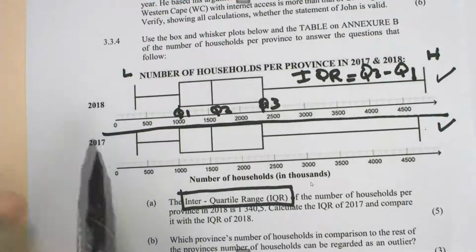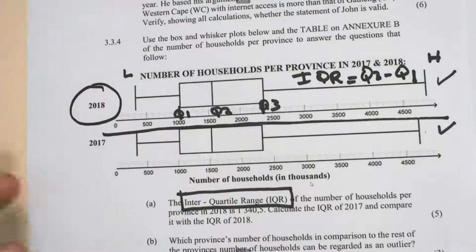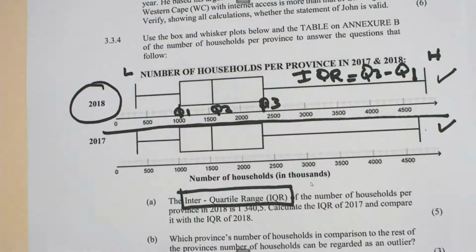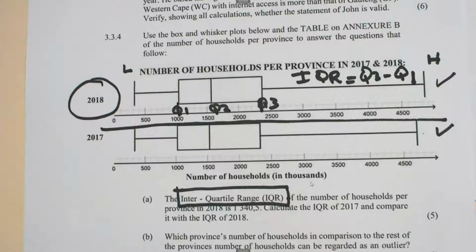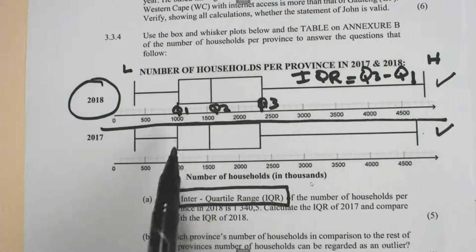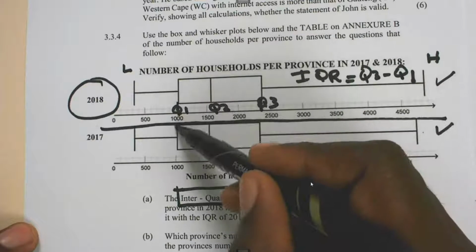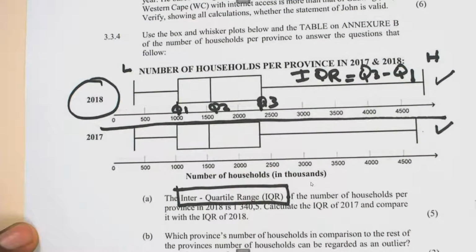Let's say the question says: find the interquartile range for 2018 of the number of households per province. This is from 2017 and 2018. For 2018, you are going to check what quartile 3 is represented by.